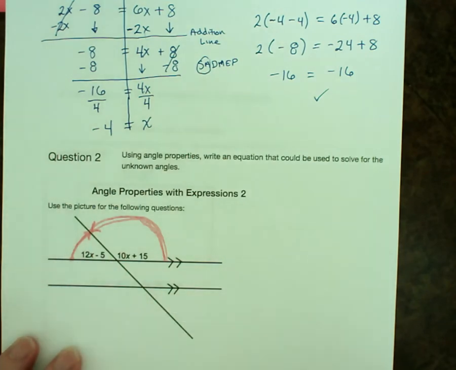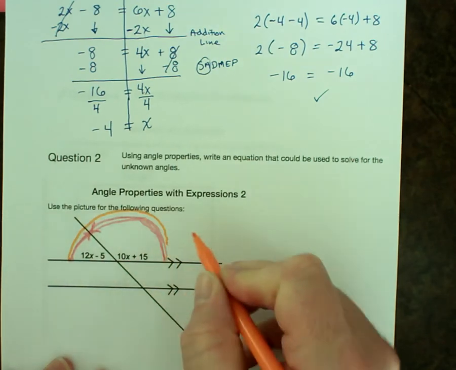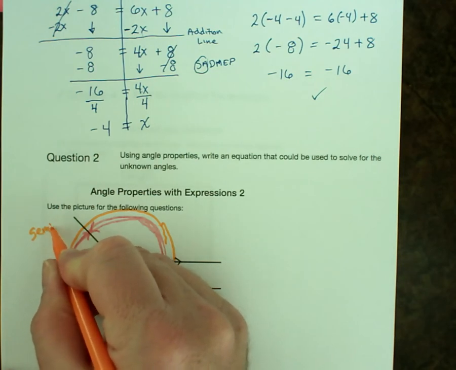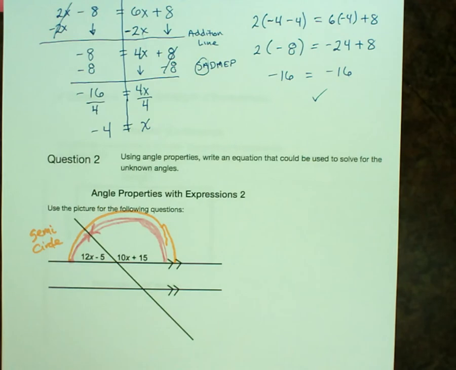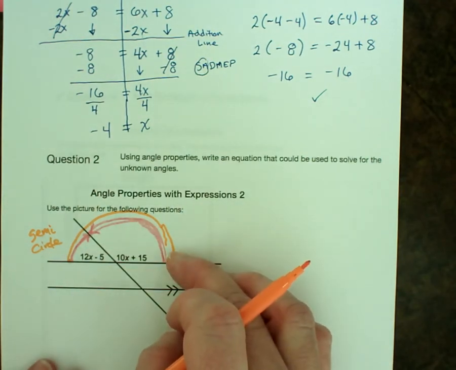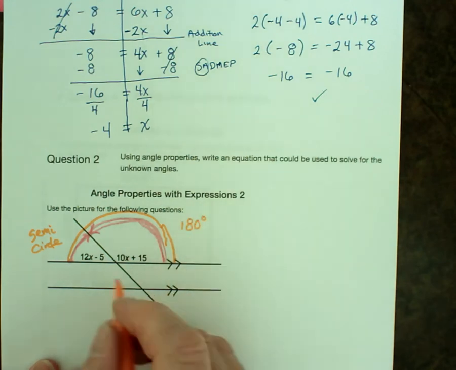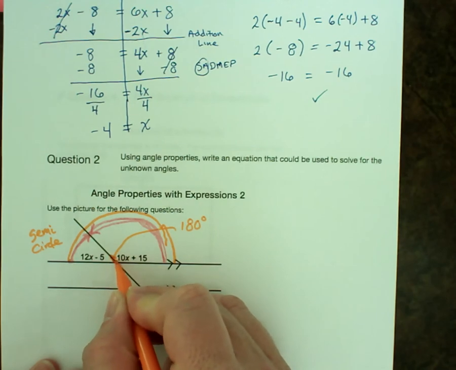Here's this angle. And what do I notice about both angles? I notice that both angles together form a semicircle. Well, I know a full circle is 360 degrees. So what is a semicircle? 180 degrees at the center, measured from here, of course.